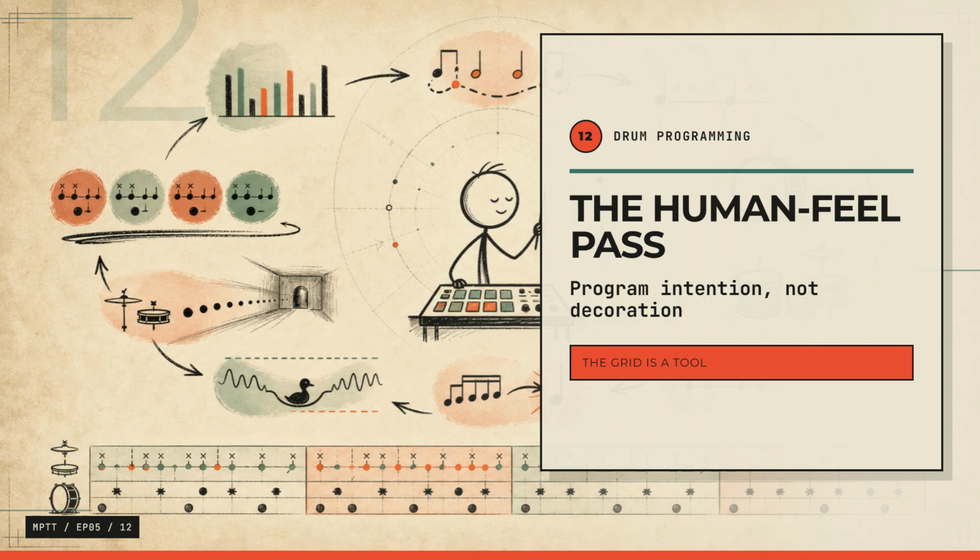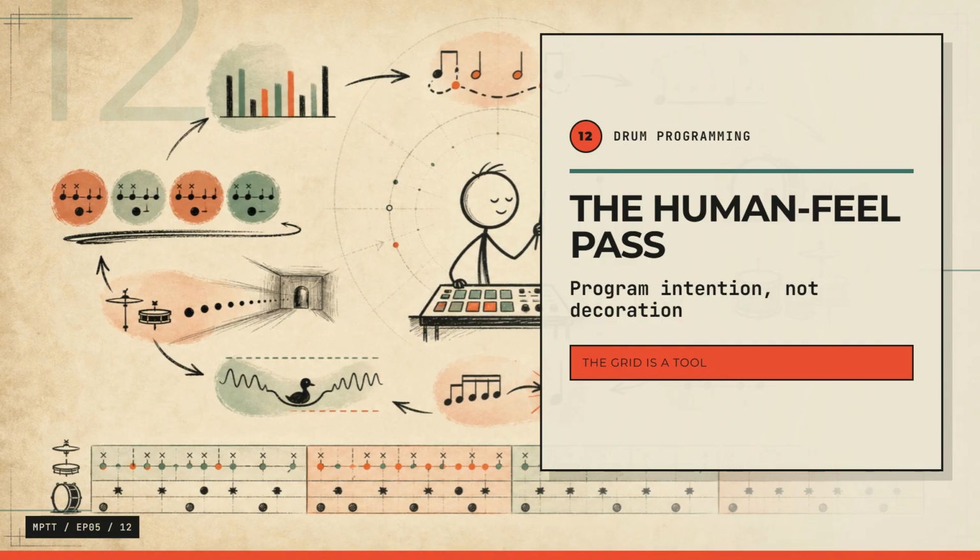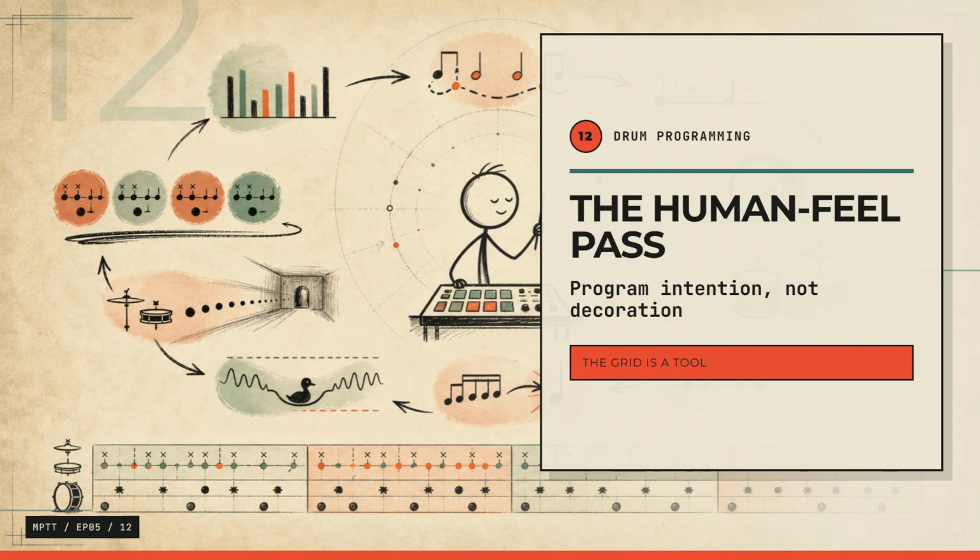Drum programming is a sequence of relationships. Loud hits make quiet hits meaningful. Straight anchors make swung details readable. Repetition makes variation matter. So program to communicate intention, not to decorate the grid. Use the numbers to repeat a decision, then use your ears and your body to decide whether it was the right one. The drums are the heartbeat of the track. When the groove feels inevitable, everything else has something solid to believe in.